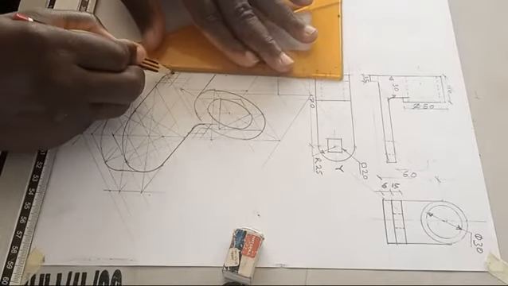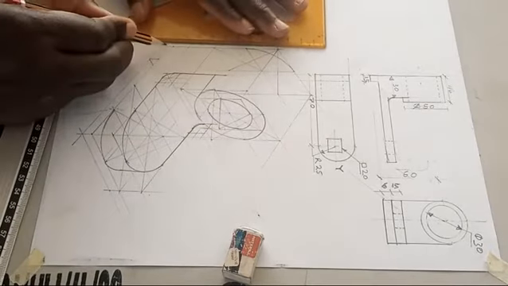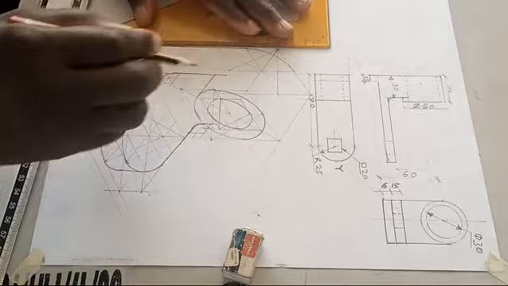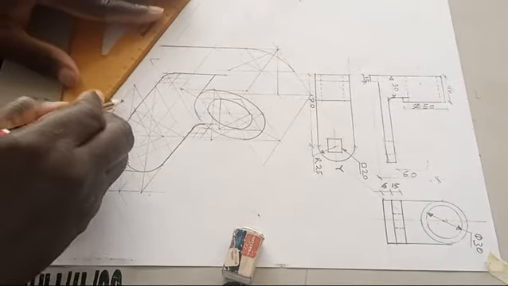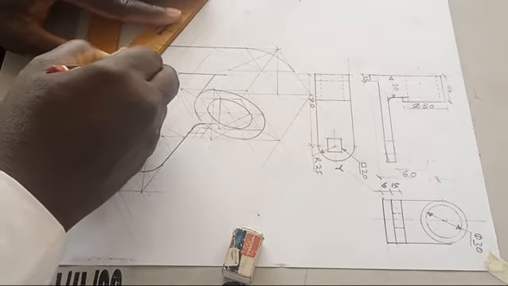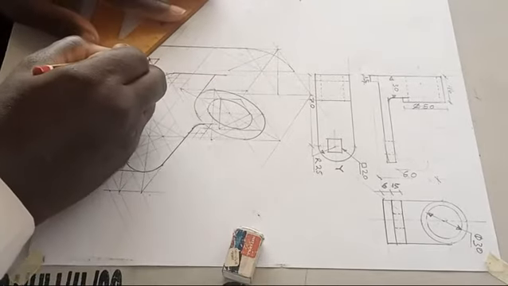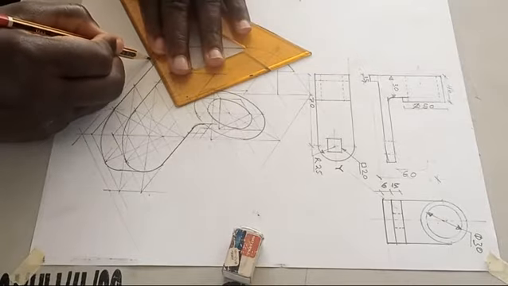And this one goes up to this point like that. So you can now come and complete this one too with thick lines like this. Then this one too goes this way up to that point. This one comes like this. We join this one too with thick line.